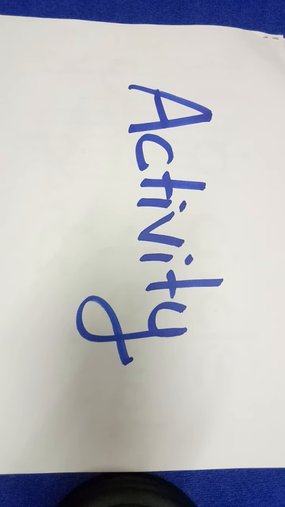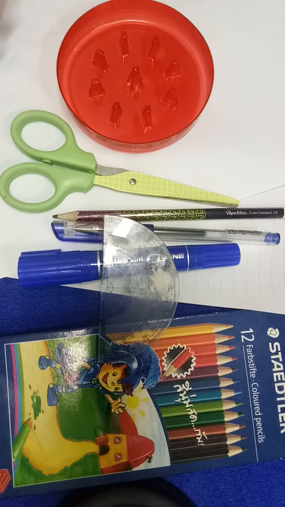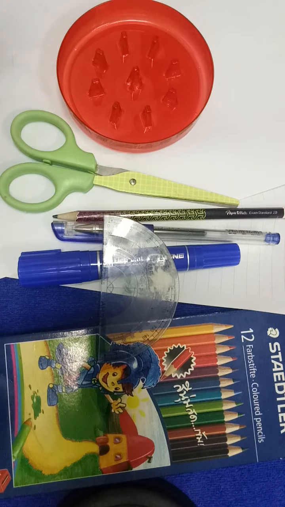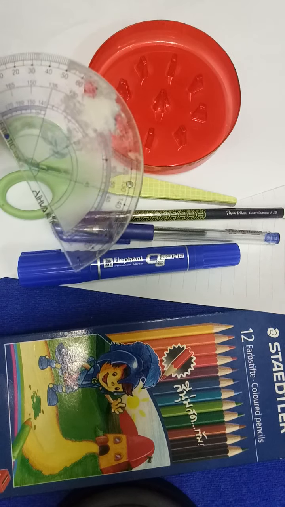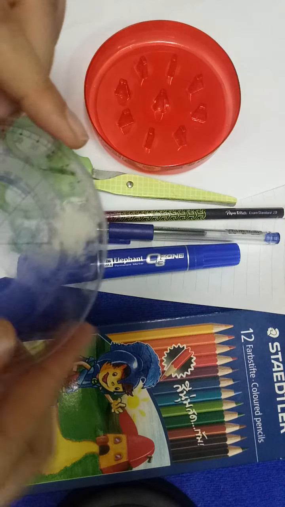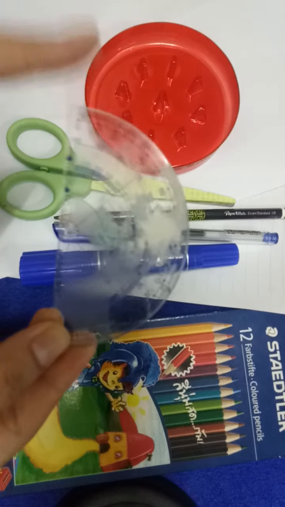Okay, activity. For this activity, the materials that I need are these materials that I will use in my activities. The most important thing to measure the angle in the circle is this protractor.